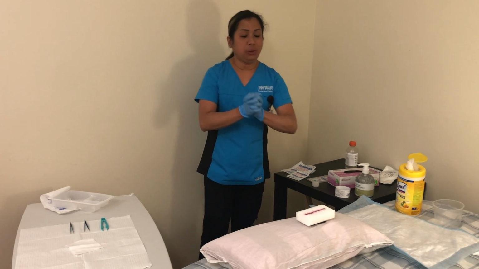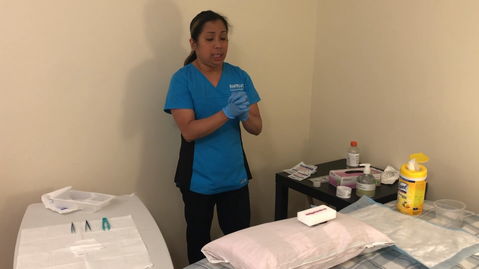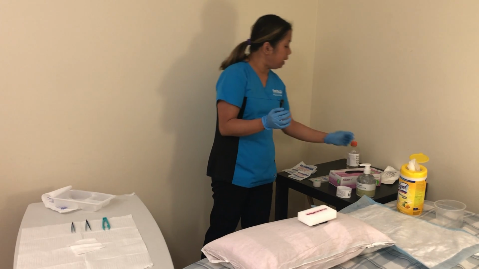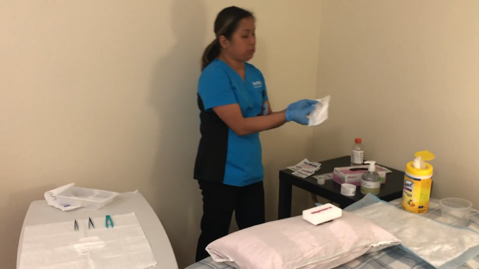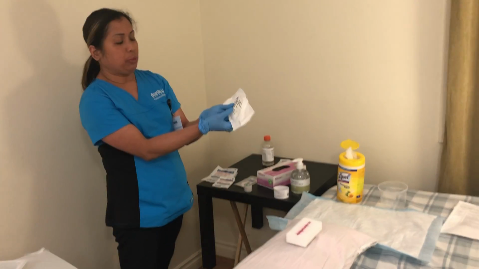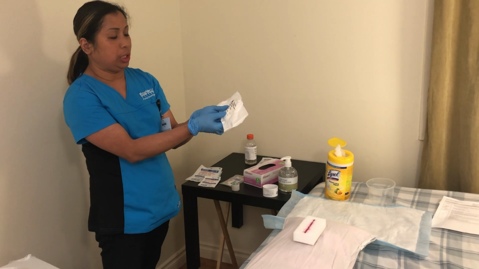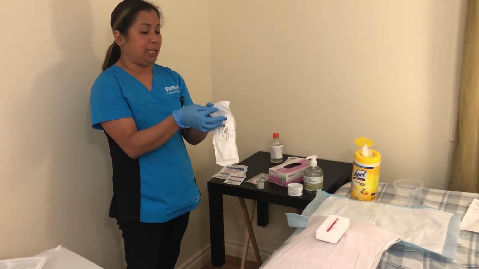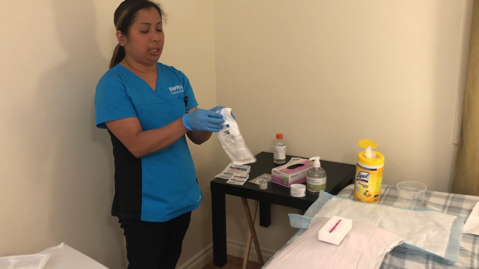Okay, now I will remove the staples. Next, I'm going to grab my staple remover. The staple remover is sterile and will expire on July 10, 2023. I will open this one like when you peel a banana. So I'm going to open it like this.